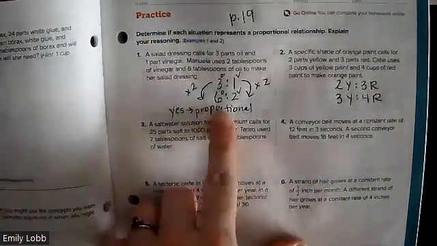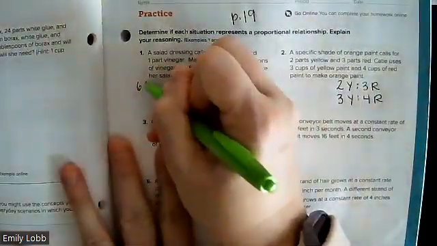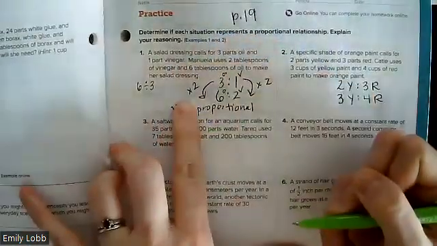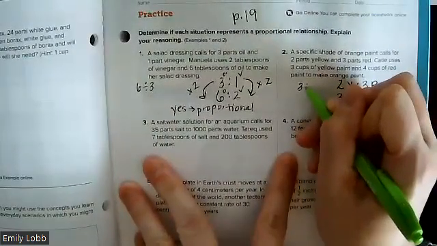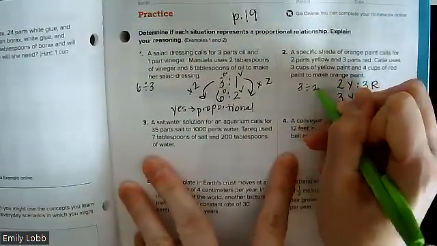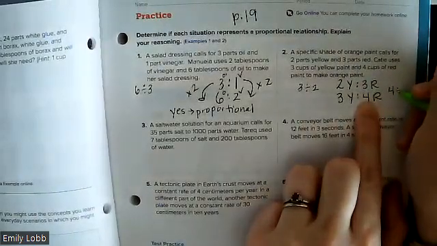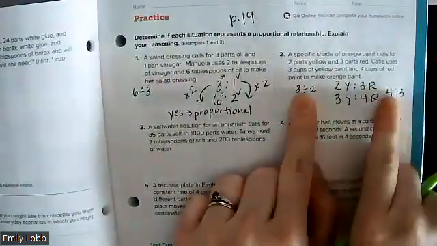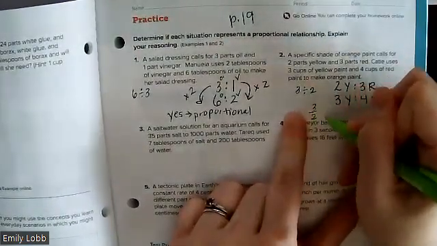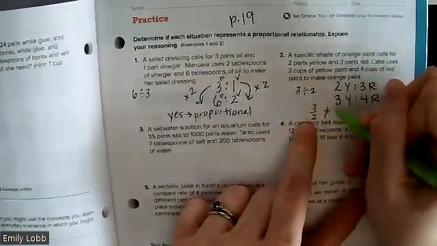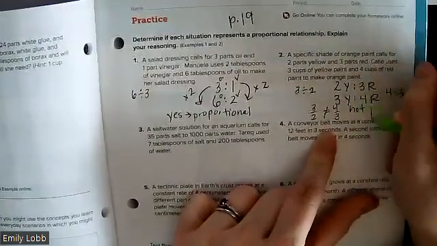So over here, if we were figuring out what we had to multiply, we would say 6 divided by 3, right, to get 2. Over here, we would say 3 divided by 2. Here, though, we would have 4 divided by 3. Are these equivalent? No. So since 3 halves does not equal 4 thirds, this is not proportional.